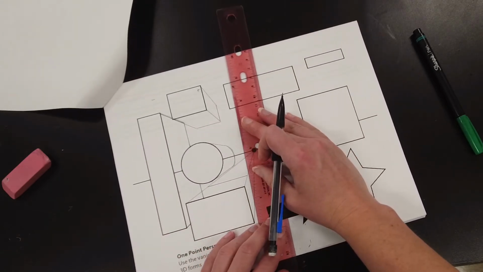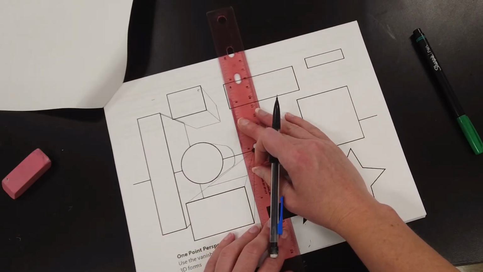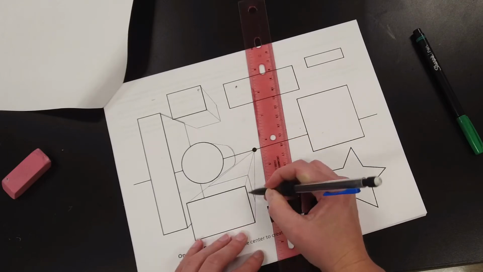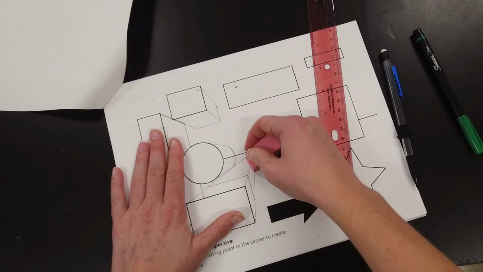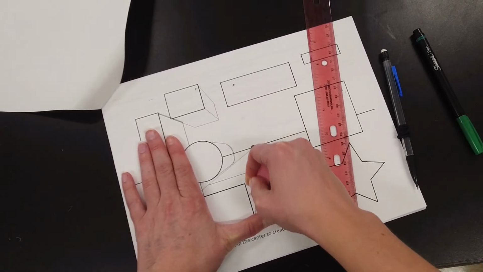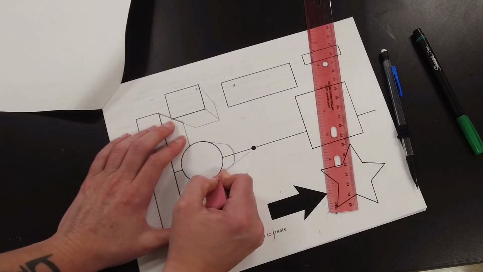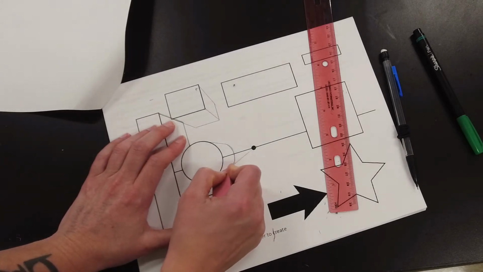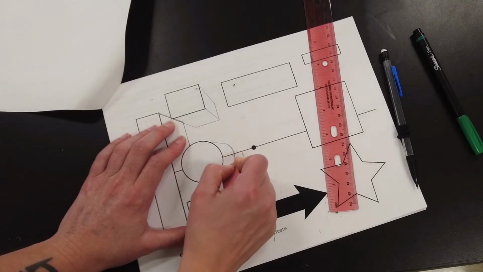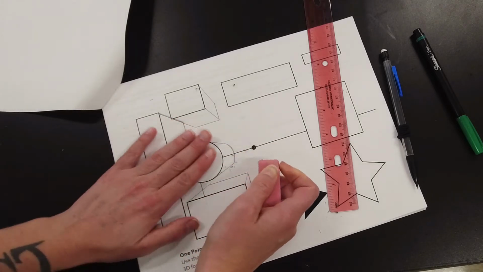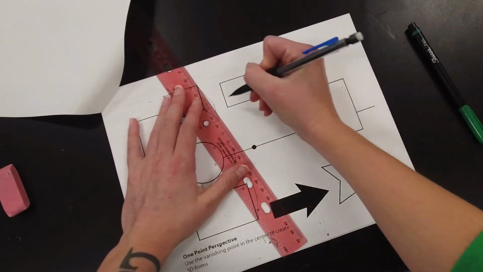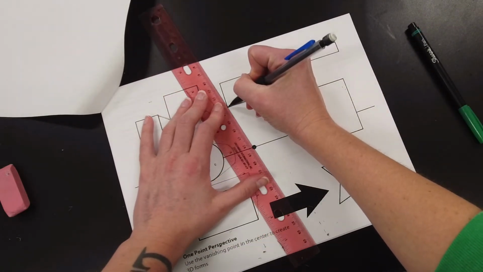And then that side is just going to drop straight down vertically, parallel to this line. And then I'm going to erase, again, those areas that I don't need. Going to move right along to this rectangle now.